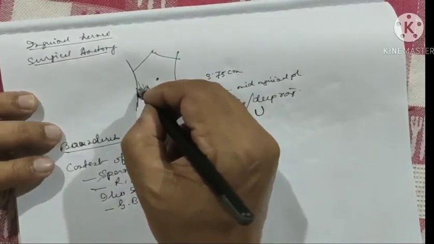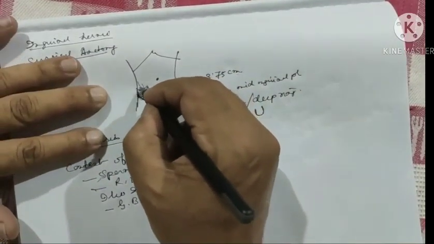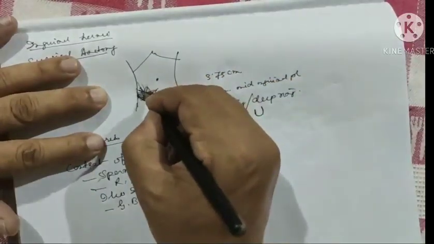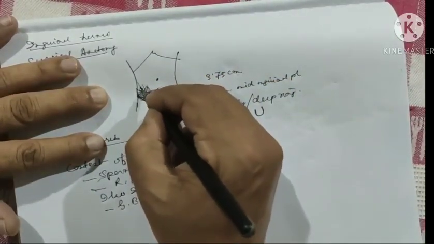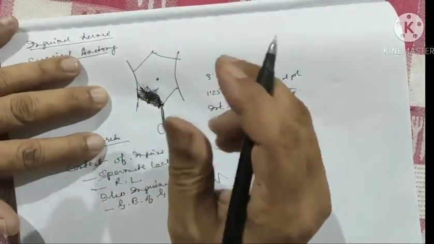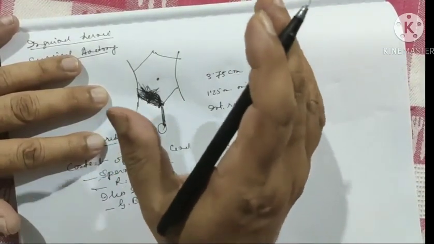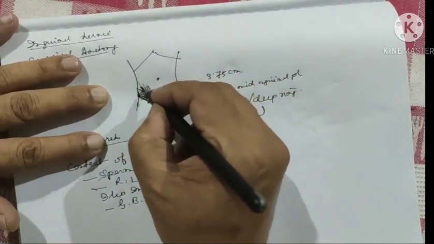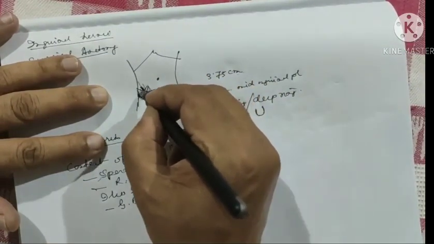Sometimes in patients during appendicectomy operations, for appendicectomy you usually make an incision at McBurney's point. Particularly in a muscle cutting incision of the appendicectomy procedure, sometimes these ilioinguinal nerves may be injured.